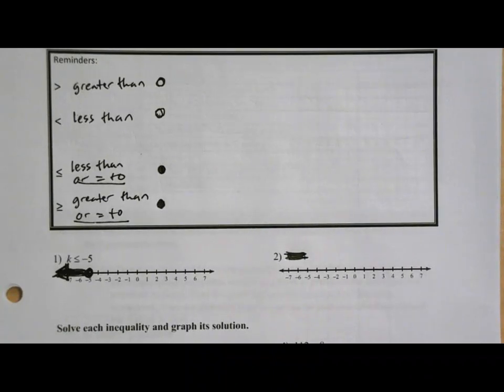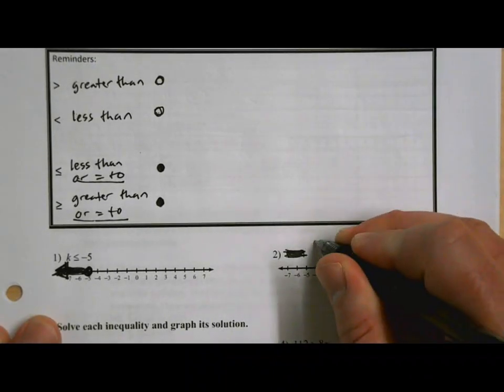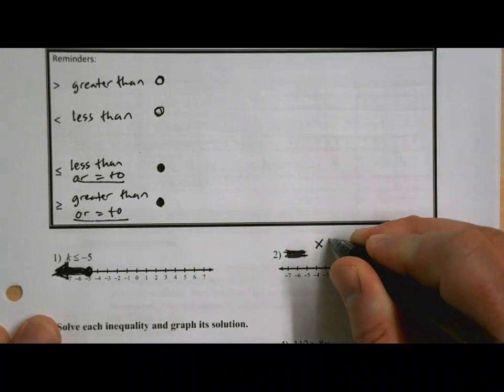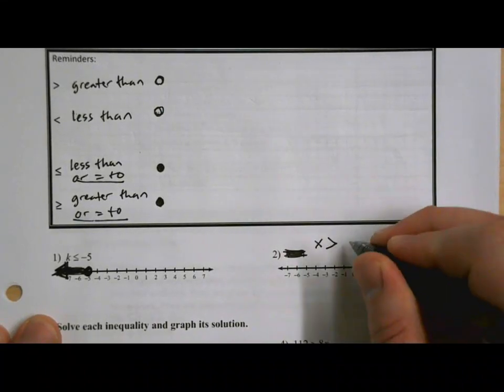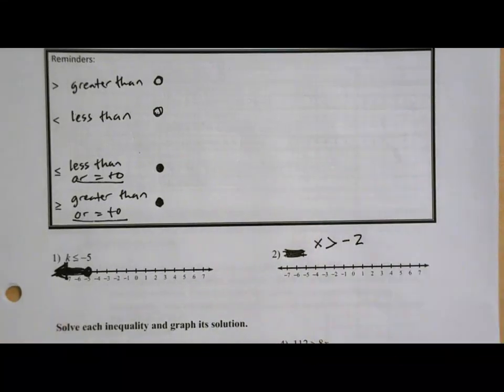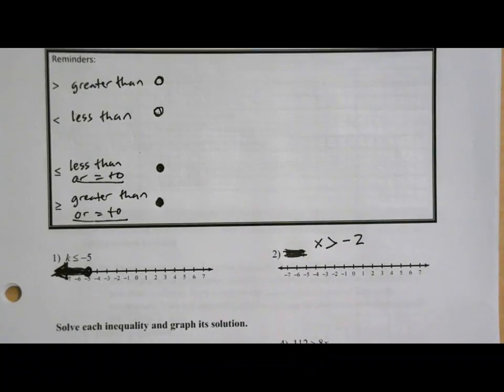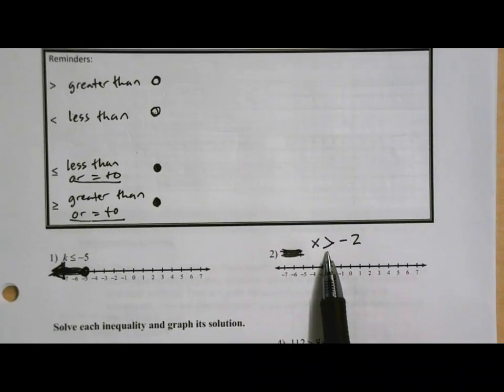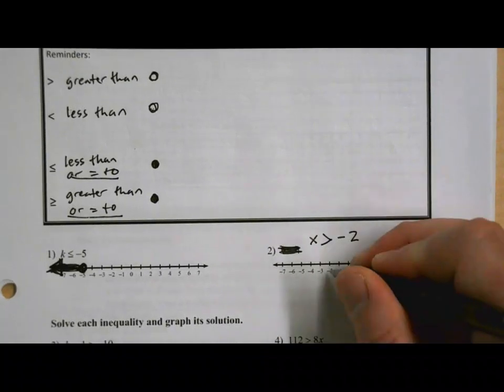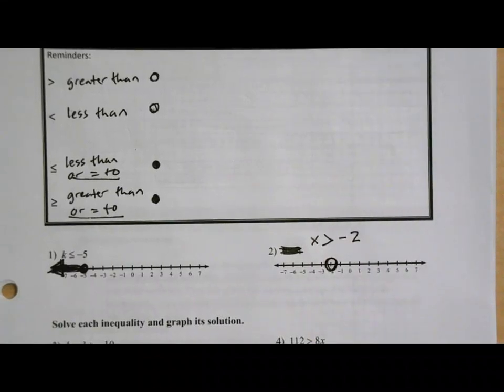Let's do another one. We're going to change this one. This is going to be x greater than -2. So the first thing we've got to decide is, where is our dot going to go, and is it going to be an open dot or a closed dot? What do you think this time? Open dot at -2. So find -2 and give me an open dot this time. And then we have to decide which way the arrow is going to go.